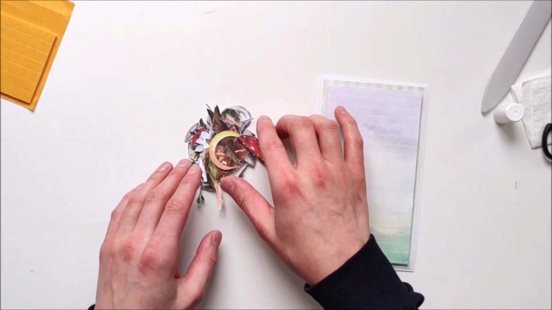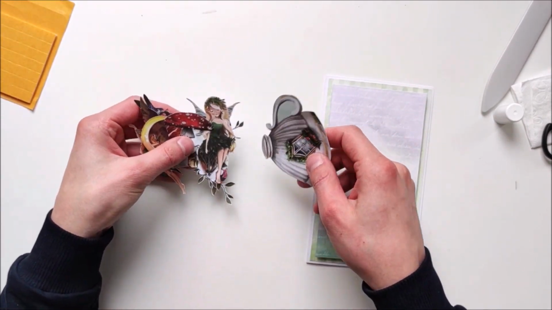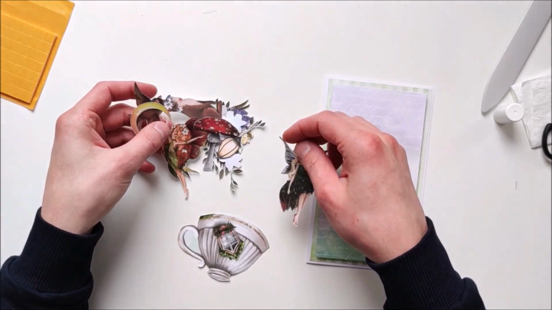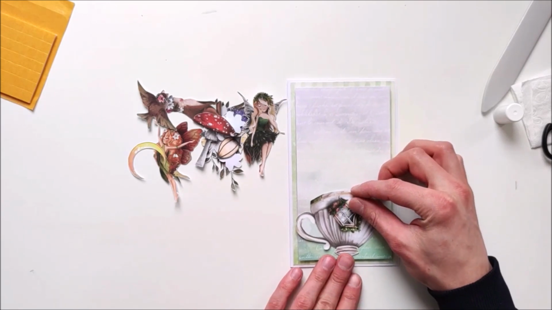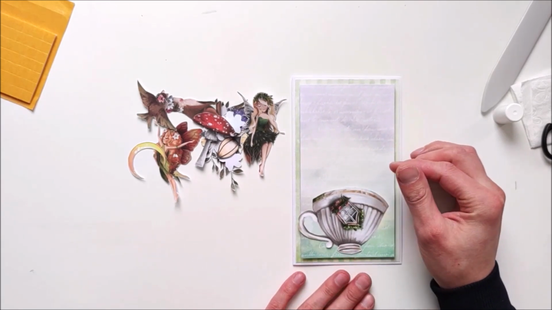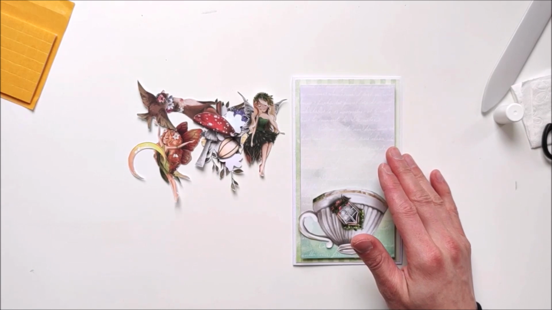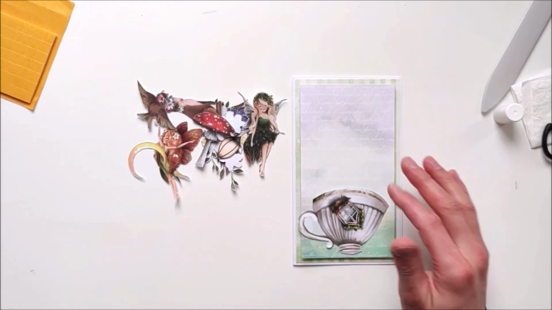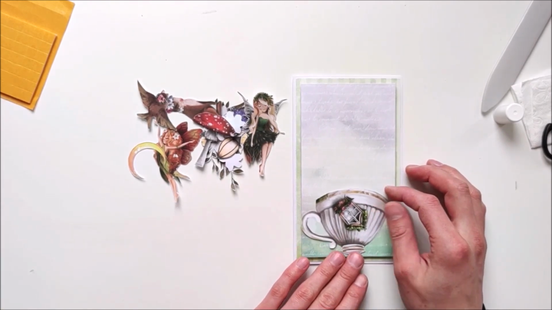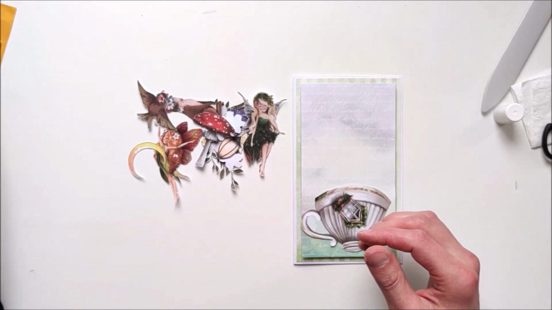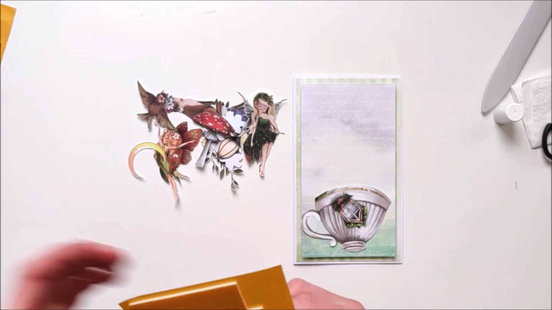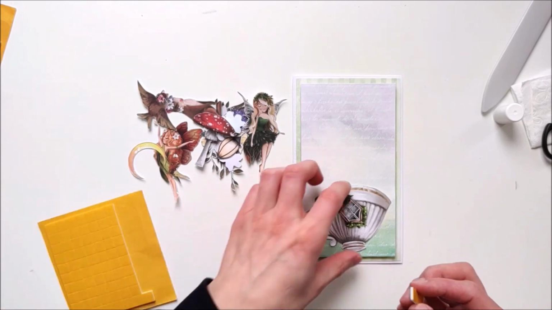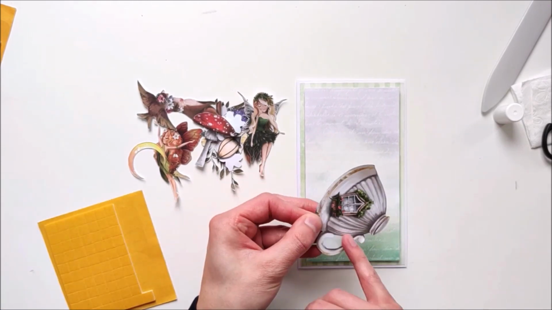After that step, prepare all the elements which you cut out from the paper, and we can start to create the stand on our card. First we need this porcelain cup. Yeah, and the cup should be on 2 millimeters foam.